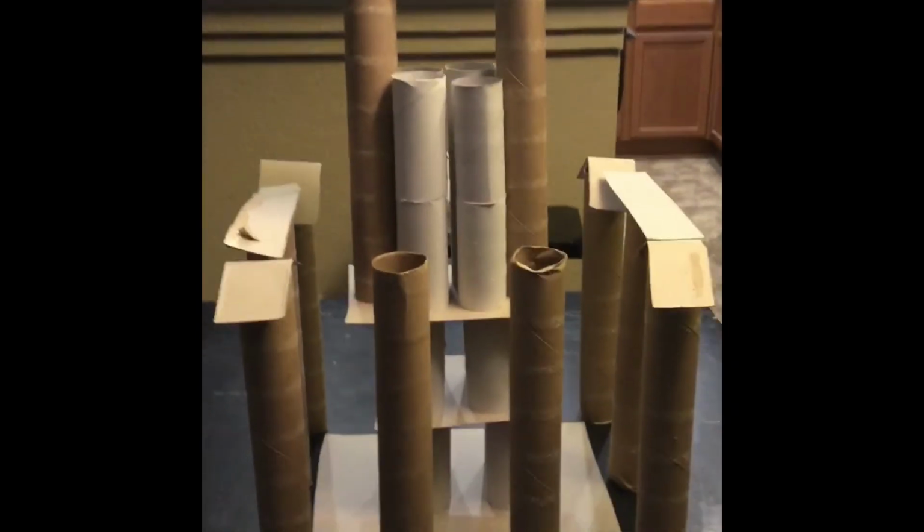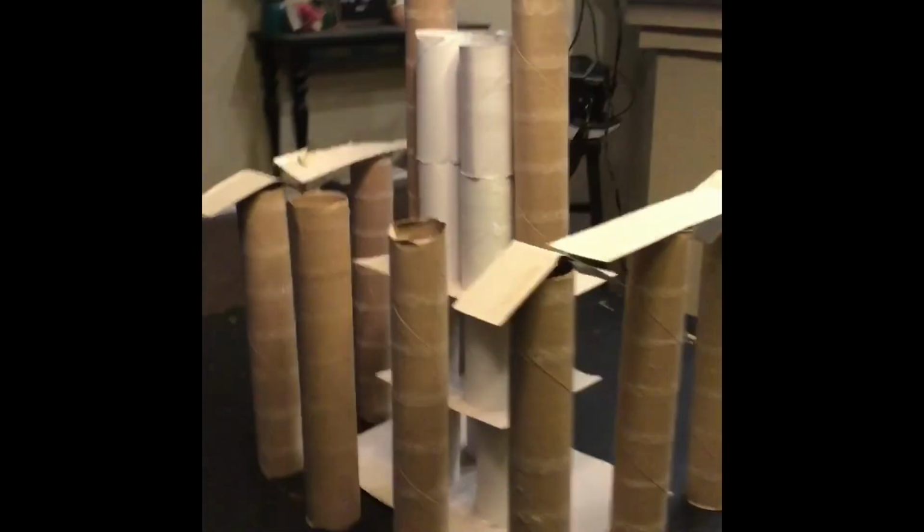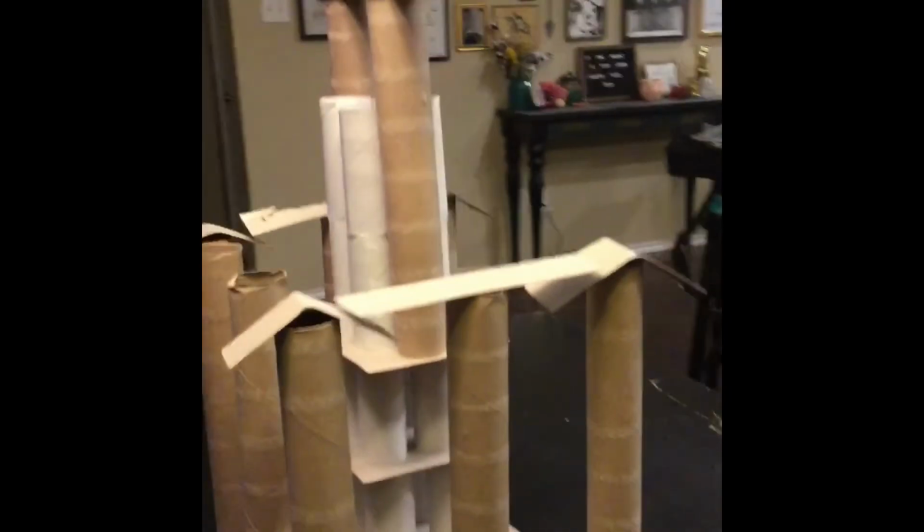You can hear my dog sniffing. Here's the back of my structure. It's like a little castle. Looks like a little castle. There we go. Side view.